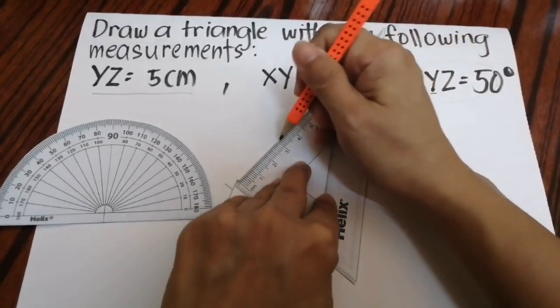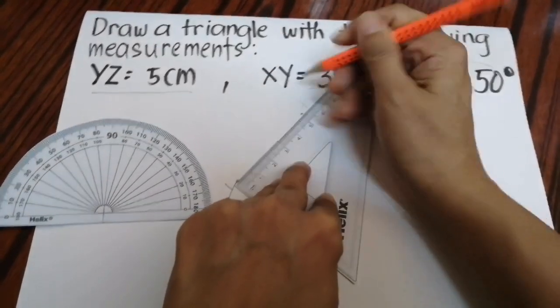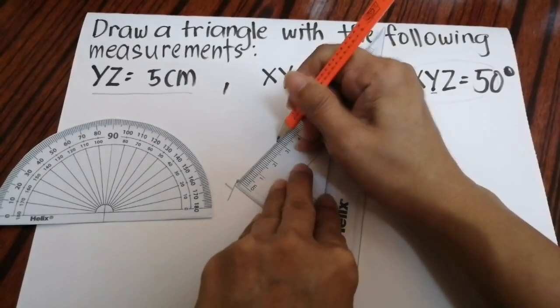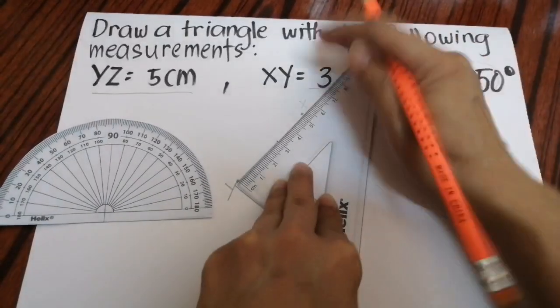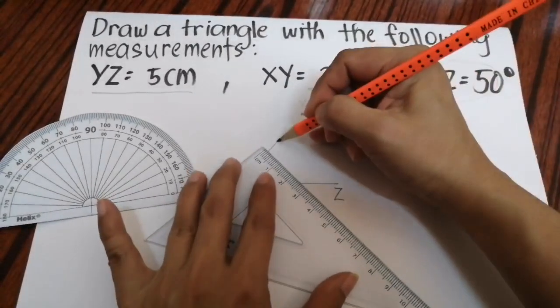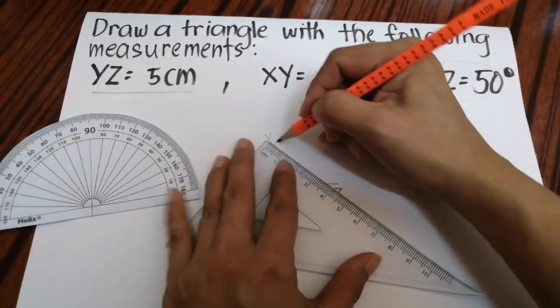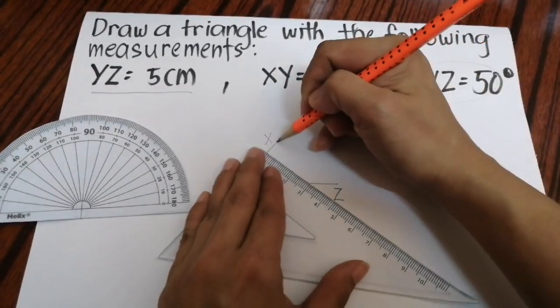Okay, I'll not extend it anymore. But even if we didn't extend it, you know that it is aligned with the 50 degrees angle a while ago. And then just connect here. This is the x now. And connect the point here with the z.